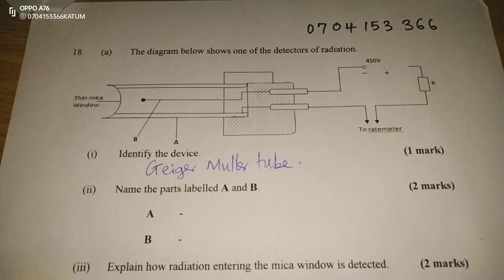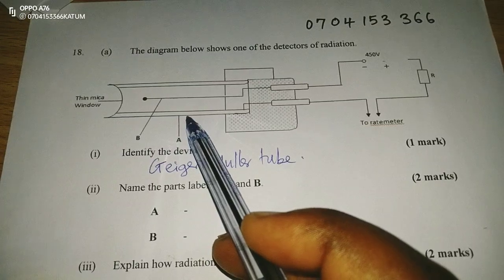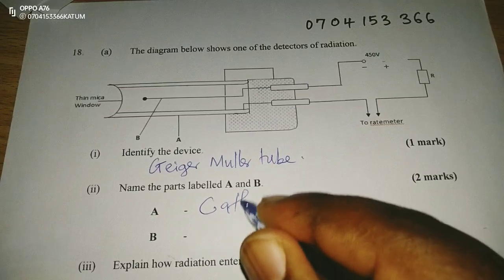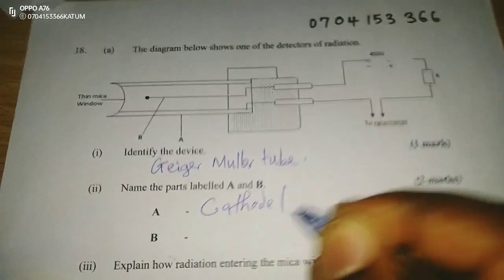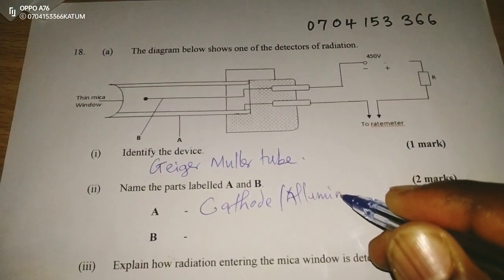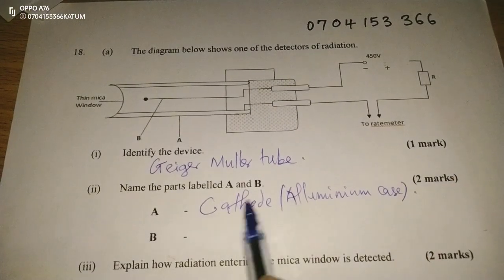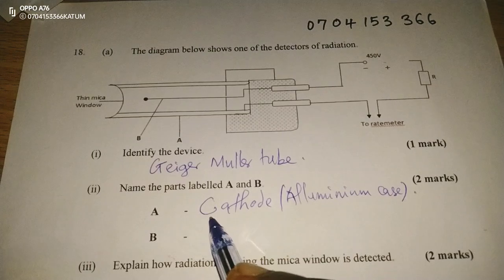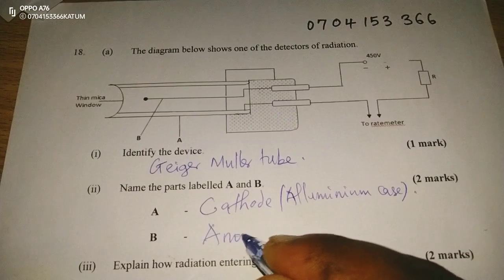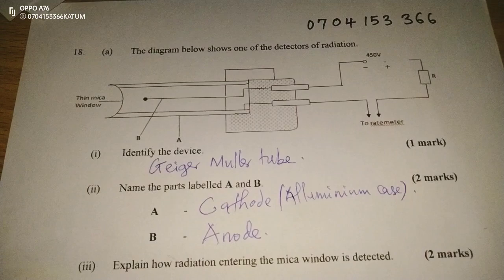Now we are told again to name the parts labeled A and B. Part A is the aluminium casing, which is the cathode. It's an aluminium casing which acts as the cathode. And we also have the anode, which is part B. So this metal B is the anode in this case.